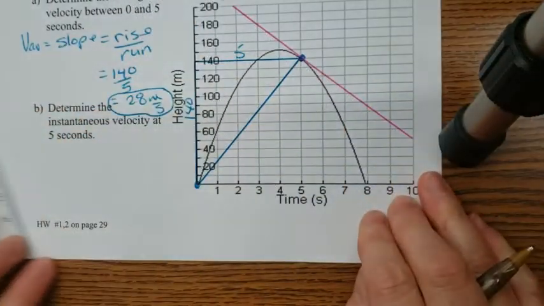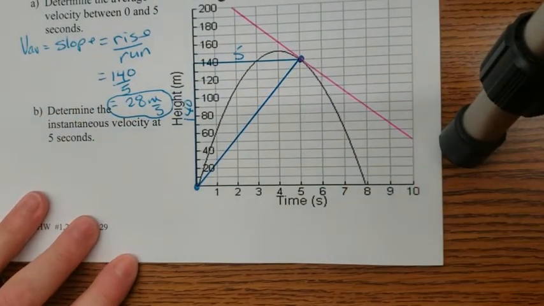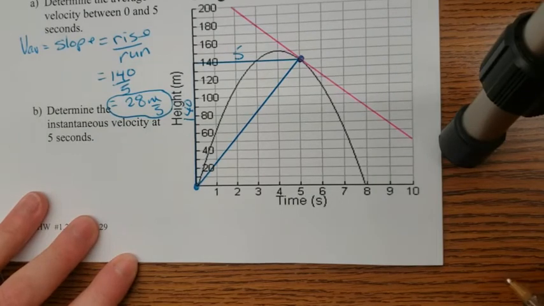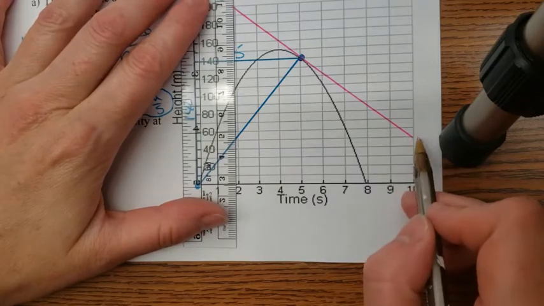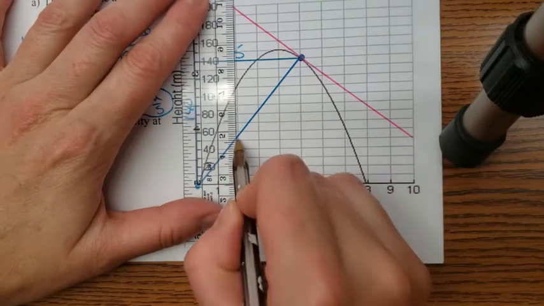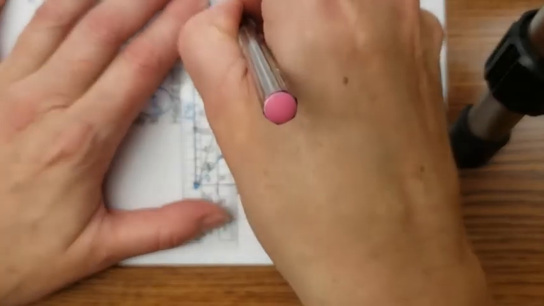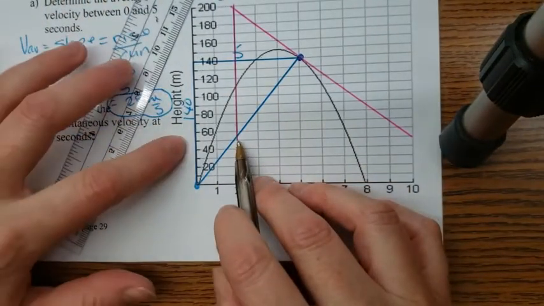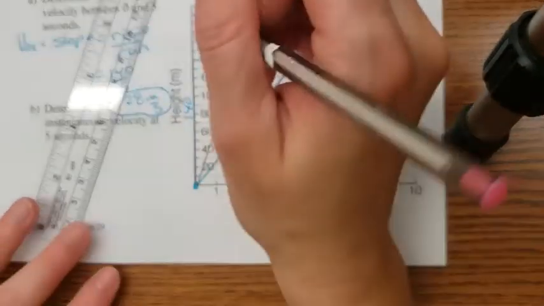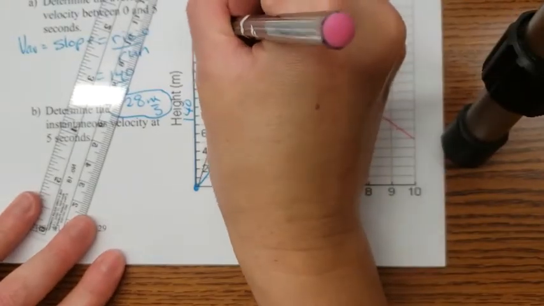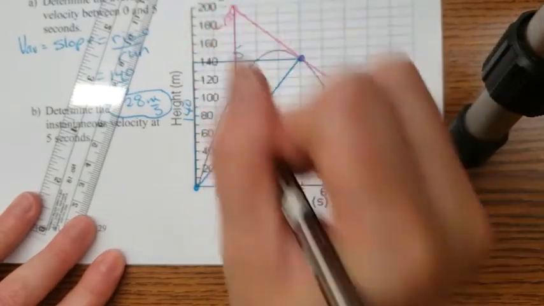And I move my ruler a little bit. All right, so now I want to figure out my rise and run for this line. Well, it looks like I go down to here. So I'm dropping from 200 to 50. So that would be 150, so minus 150.